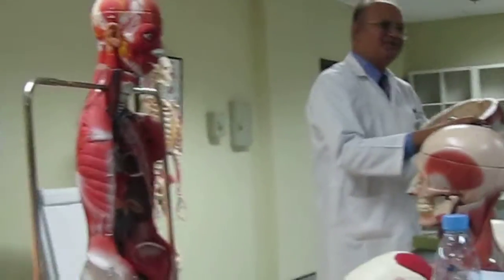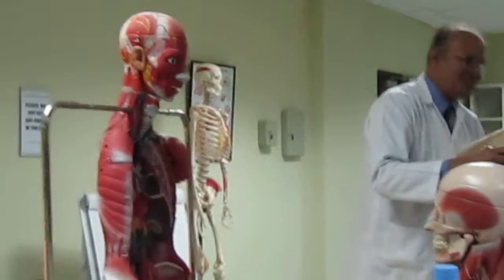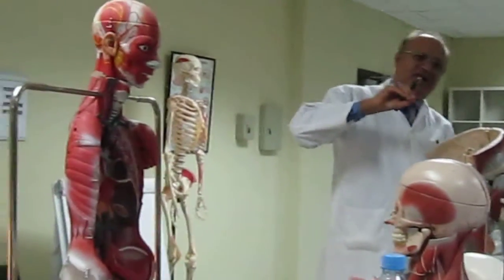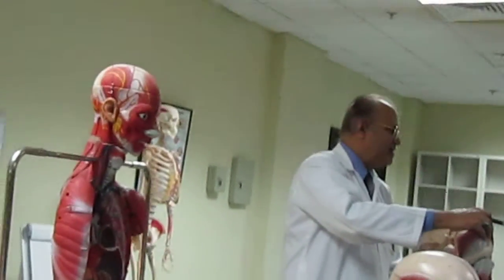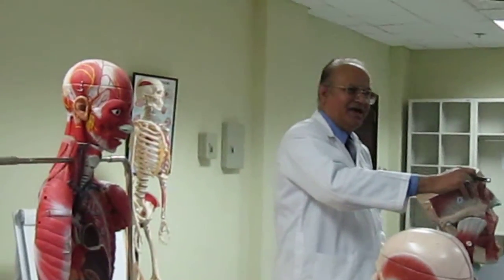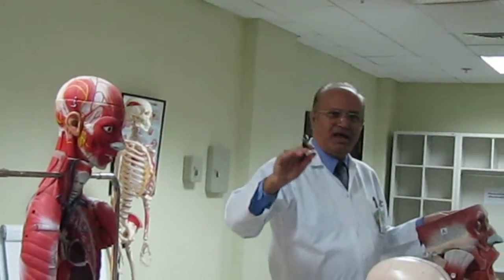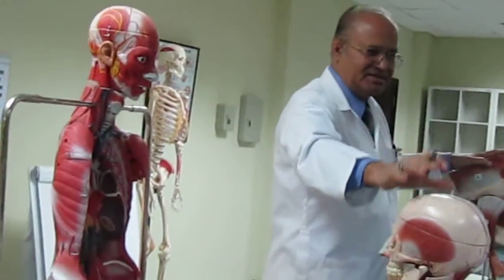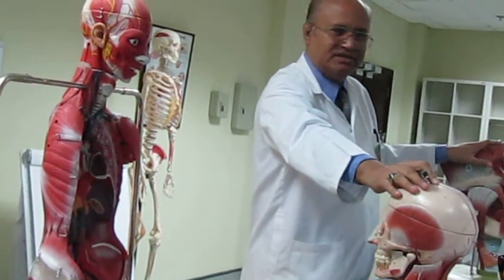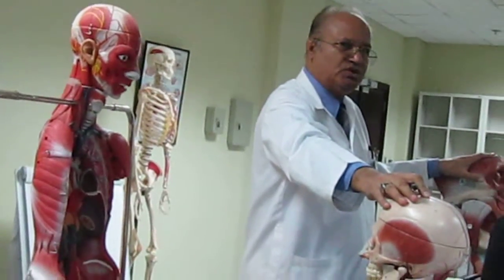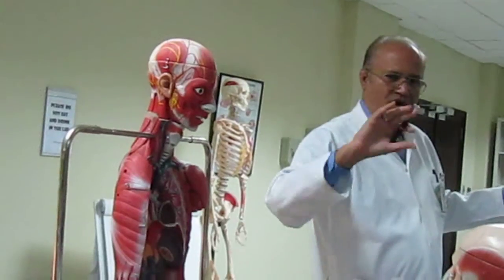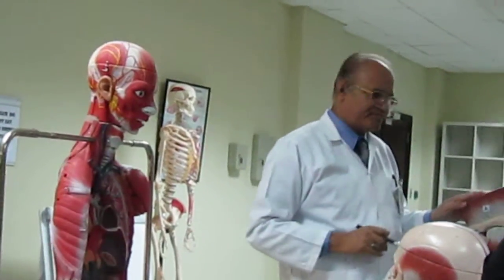The mouth is so big that you can go inside the mouth and look for the opening of the parotid duct. This is again single, and this is also single. So all of you are supposed to see this, while the other models are double or triple.